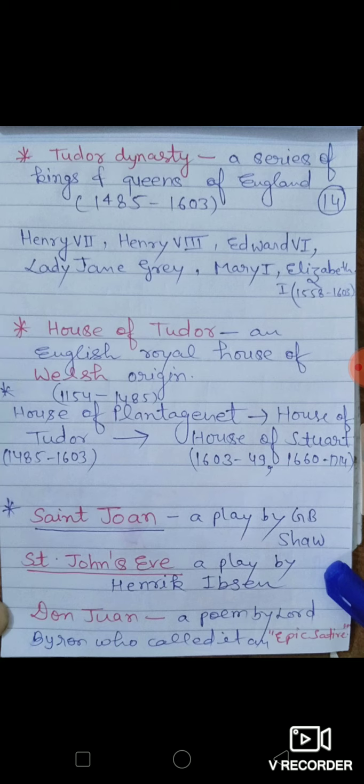This is the name of a play by Henrik Ibsen, the Norwegian playwright who is considered to be the father of modern drama. Then there is one poem by Lord Byron.